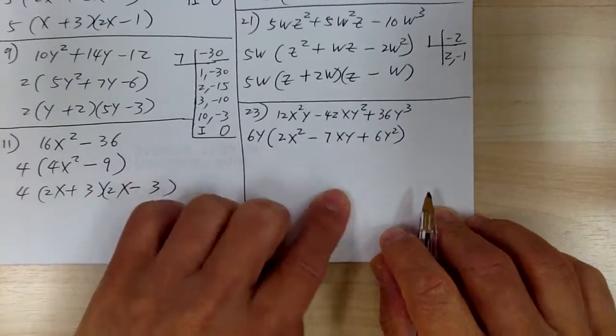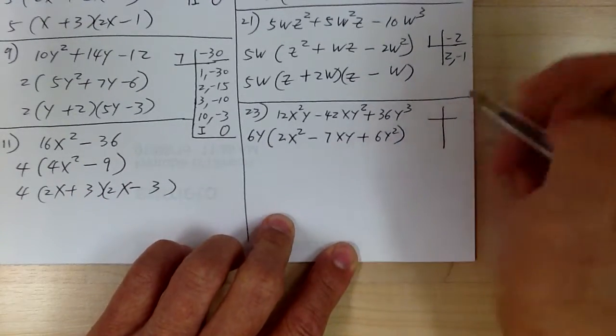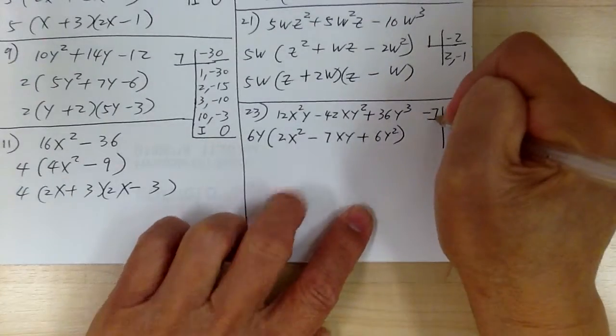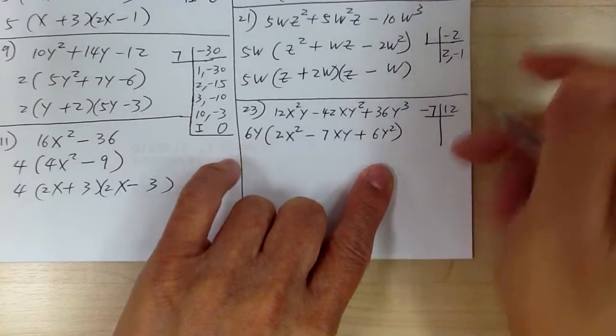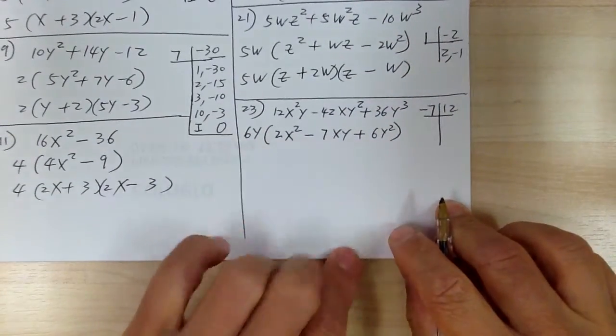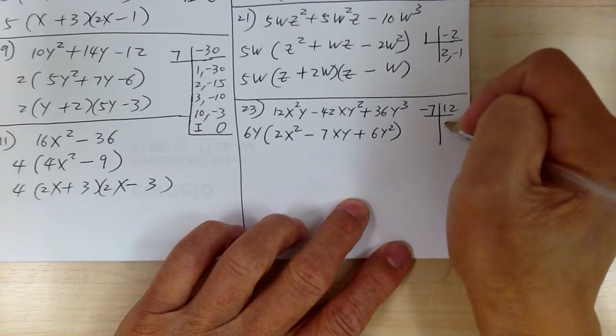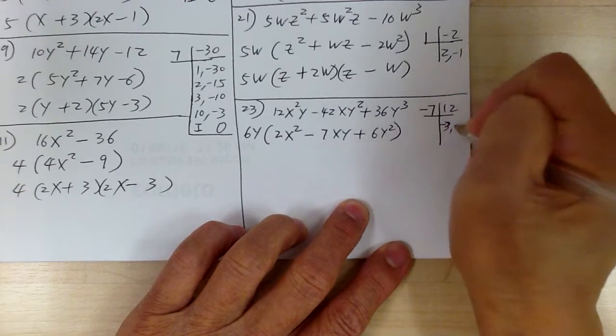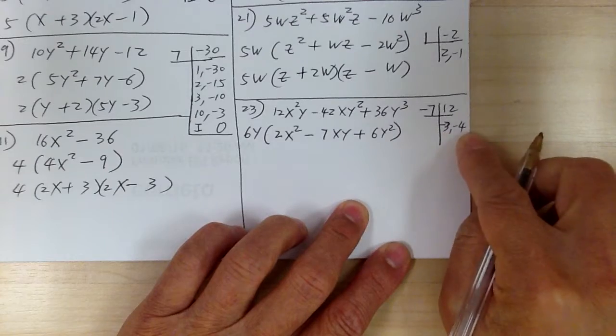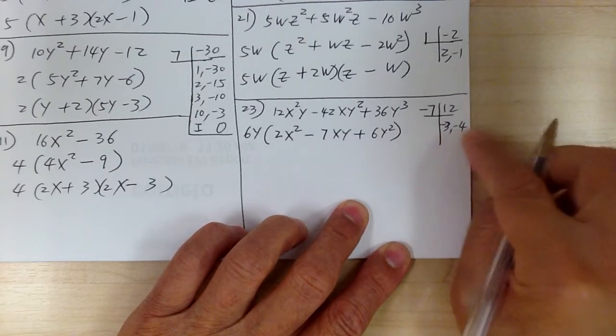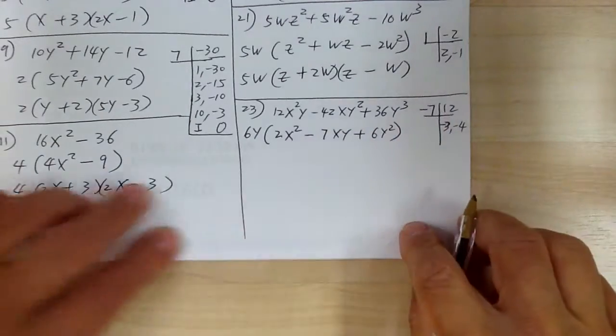This is not it. So go to step 4, master product. So you have to use negative 7 and 12. Okay, see over here? So 12. So you can go down the list. So I need to get negative 3 and negative 4. Negative 3 times negative 4 gives me 12. Negative 3 plus negative 4 gives me negative 7. Okay?